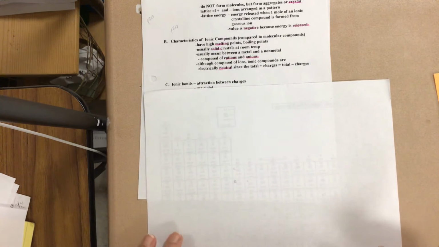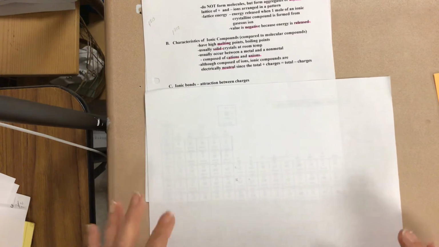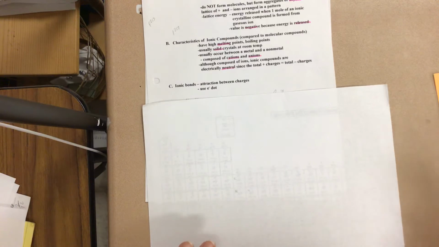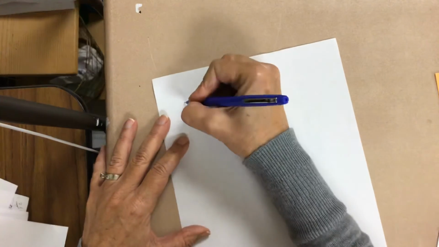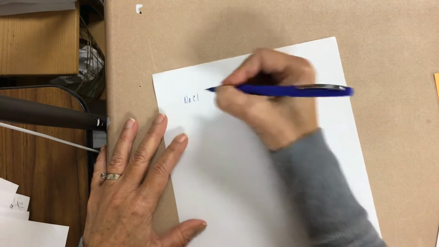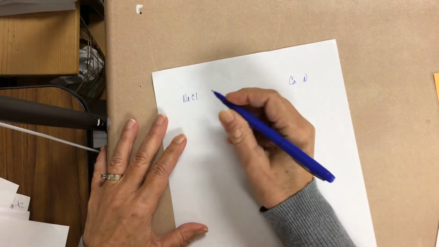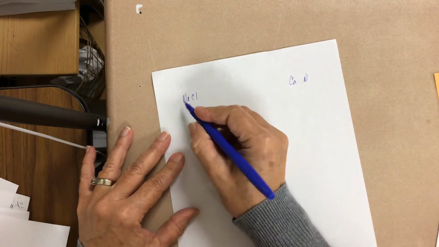Okay, so ionic bonds. Ionic bonds occur because there's an attraction between the charges. It's an electrostatic attraction. And we can use electron dots. So let's draw sodium. Get a clean sheet of paper here. We're going to draw sodium and chlorine, and then we're going to do calcium and nitrogen. All right? So you can use electron configuration.